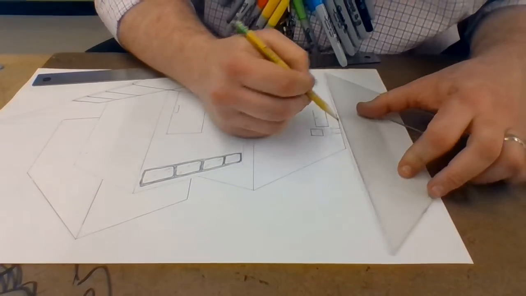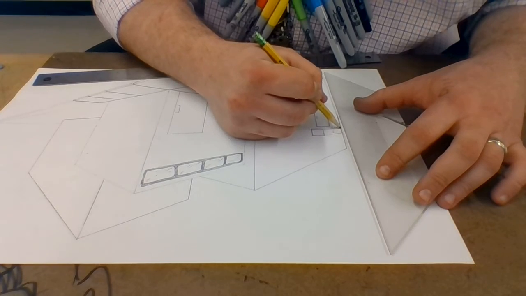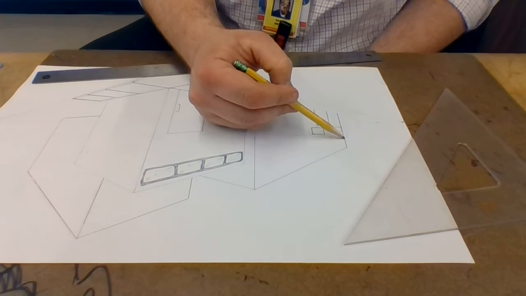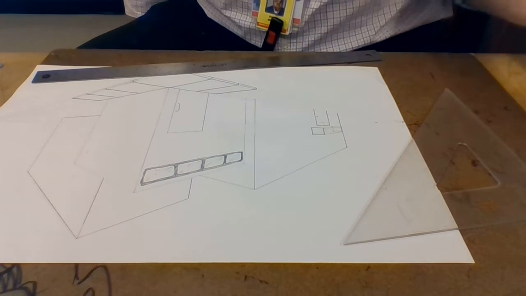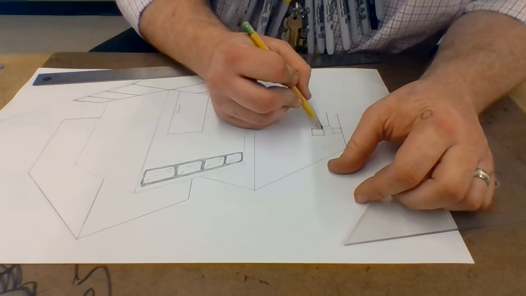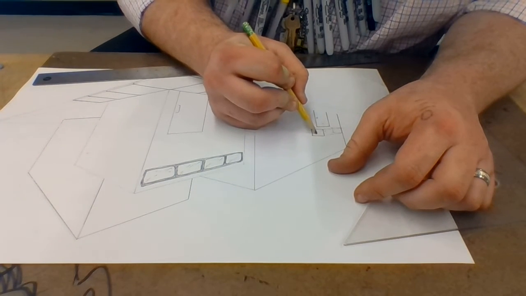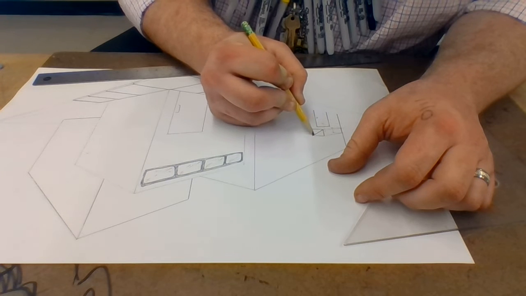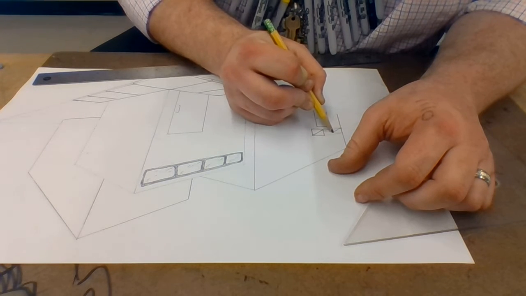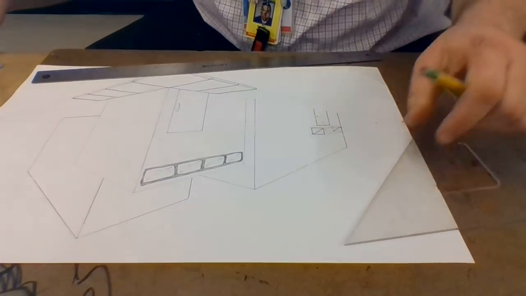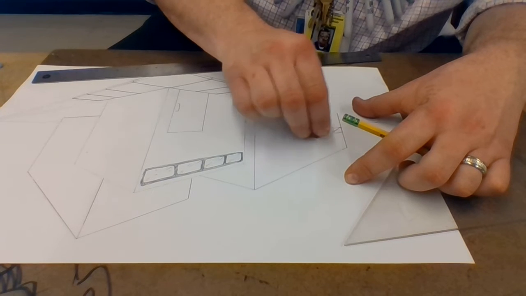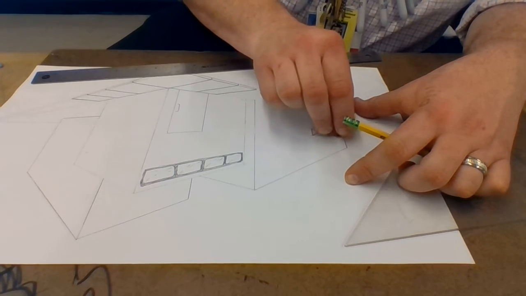There's a weird thing happening here, and I'm going to have to just let it be, where the corner of my awning actually perfectly lines up with the corner of my building. And sometimes that happens. So what I'm going to do is make this awning like a triangle shape. So I'm just going to go corner to corner there. And I'm going to erase that.